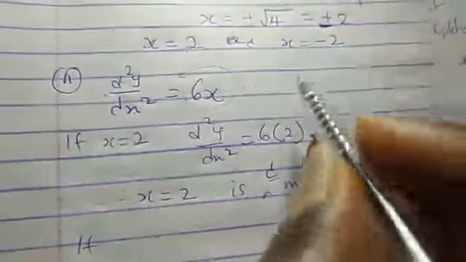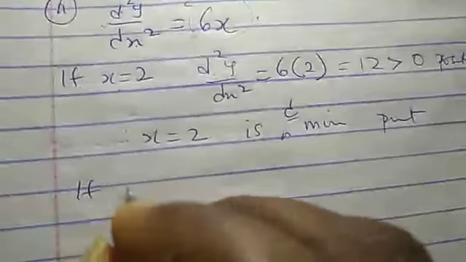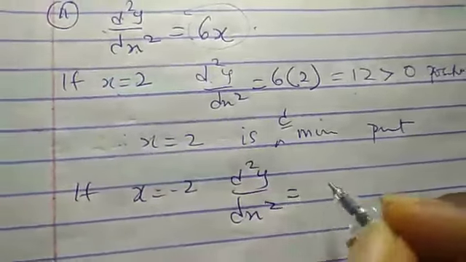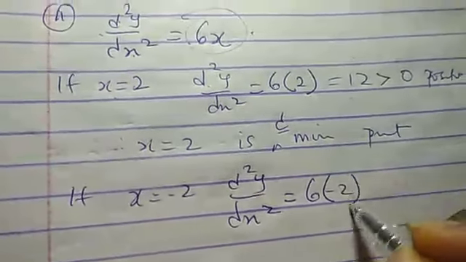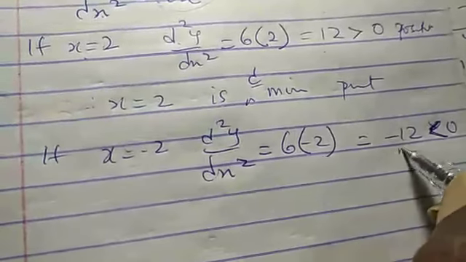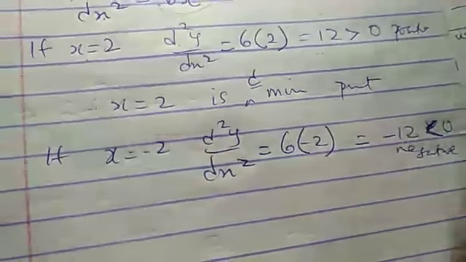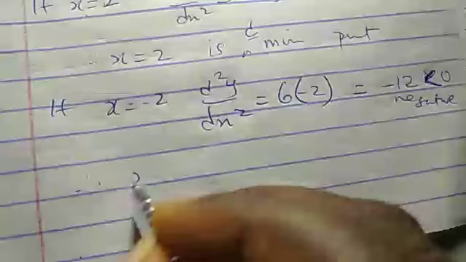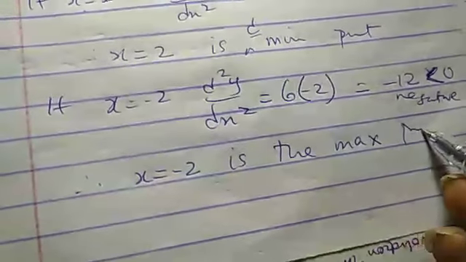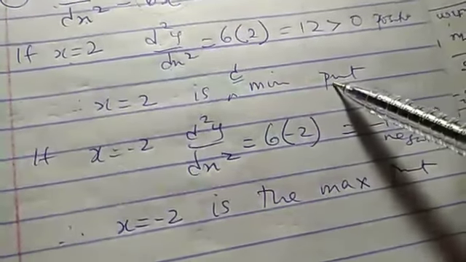We test the second one. We say that if s is equal to minus 2, the second derivative is 6 into minus 2. So our answer is minus 12, which is less than 0, or we say that it's negative. Minus 12 is negative. Therefore, we can now say that s is equal to minus 2 is the maximum point. What they ask us to find, we have to find minimum and maximum point, which we have found. The minimum point is 2. The maximum point is minus 2.